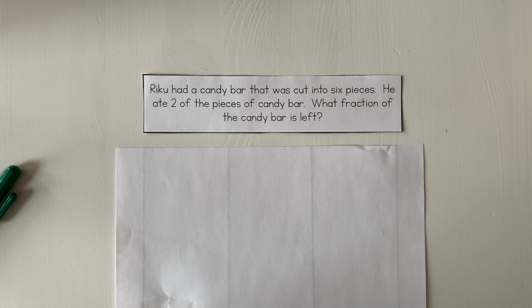All right, guys, welcome to day 3 of fractions. Today we're going to talk about unit fractions and how you can divide things only evenly into equal parts. But before we do the lesson, we're going to do a review word problem from yesterday.